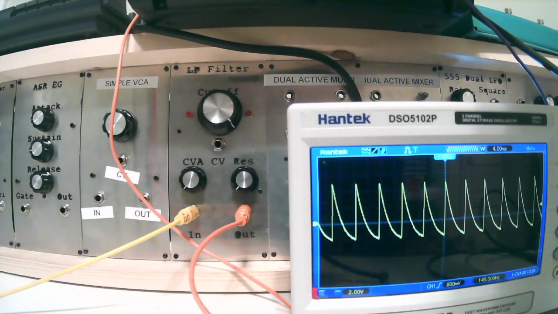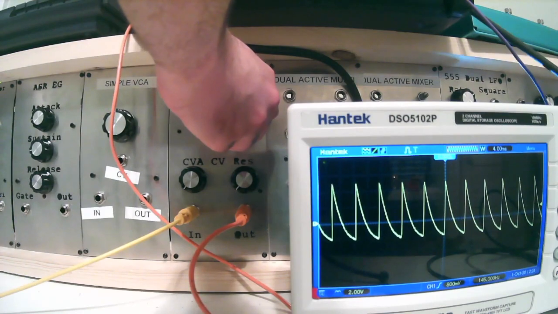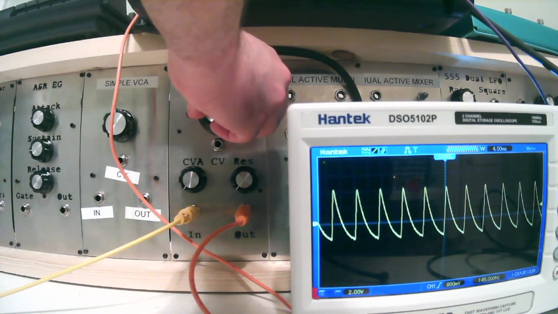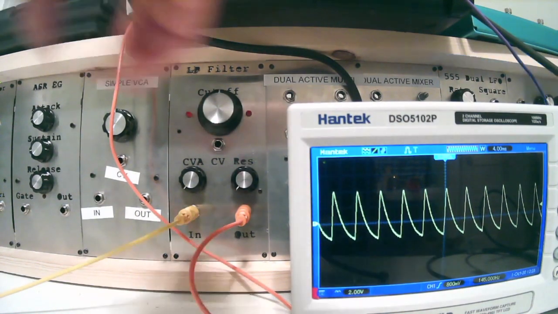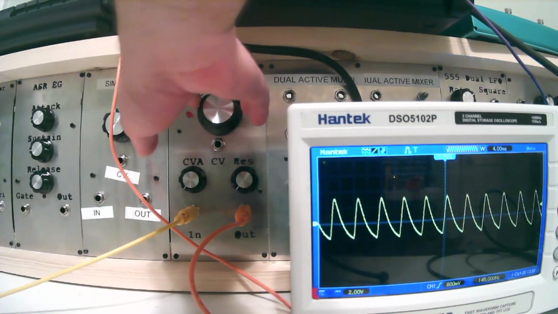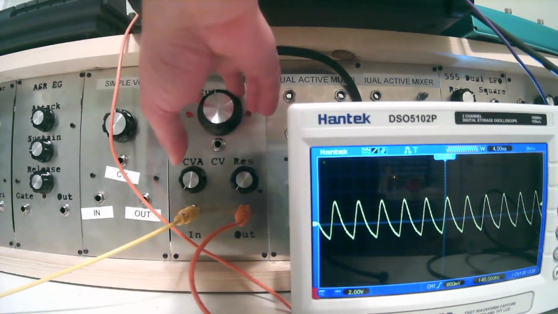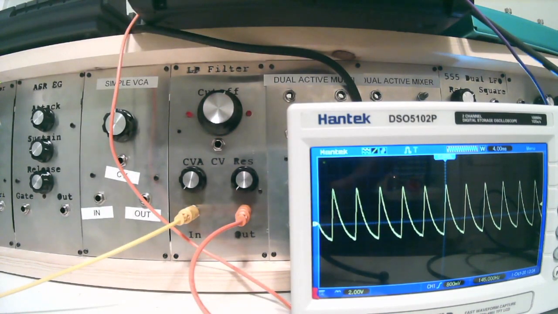But if we start lowering that cutoff, and start to get rid of those higher frequencies, we hear it becomes a less harsh noise. We get rid of those harsh pieces, but still retain some of the harmonic pieces of it, some things that make it interesting.